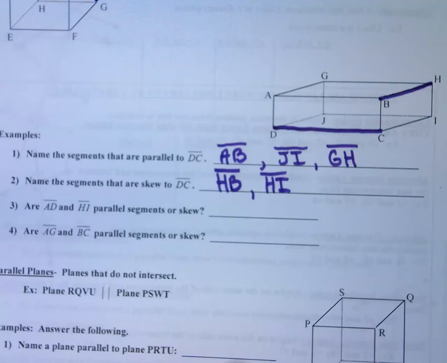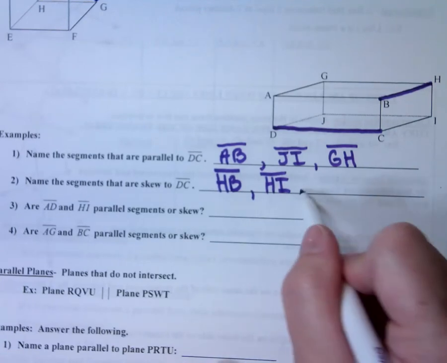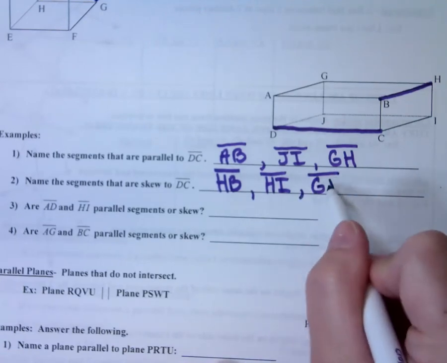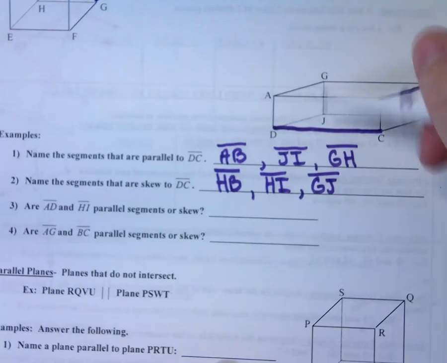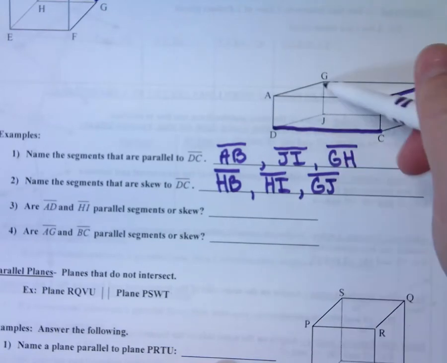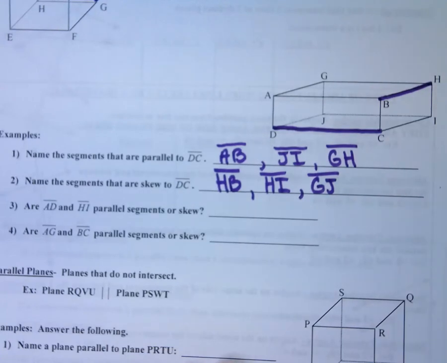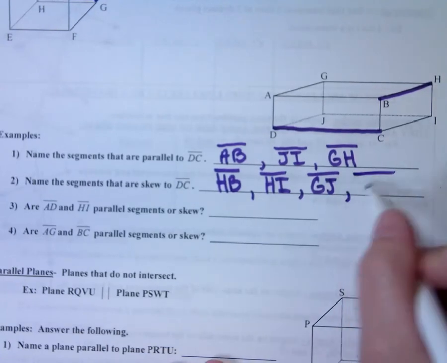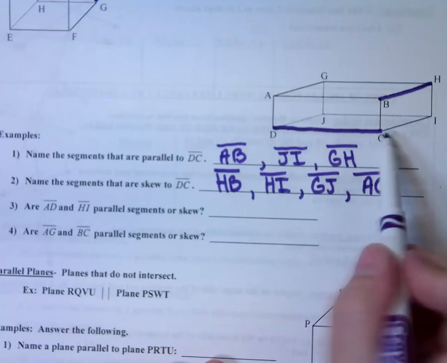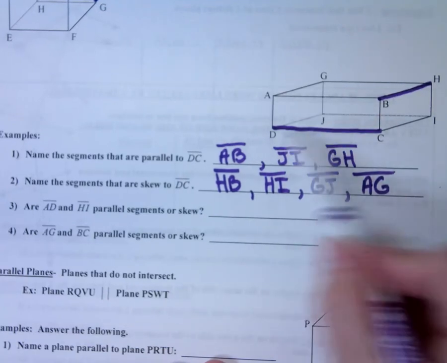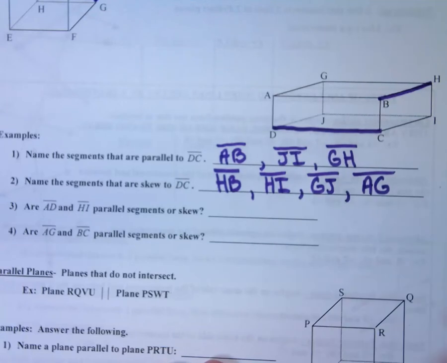There's another one. GJ. Yep. DC and GJ, those would definitely be skew. They're not parallel. They're not intersecting. They're not in the same plane. Can anybody see another one? AG. Yep. DC and AG, those are not parallel. They're not intersecting. They're not in the same plane.